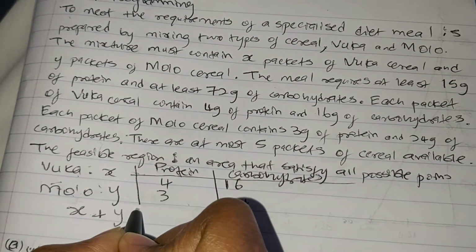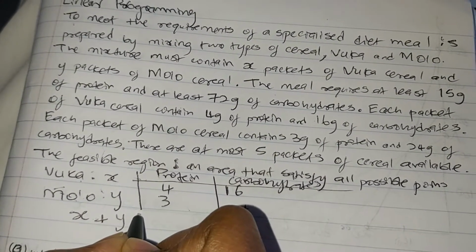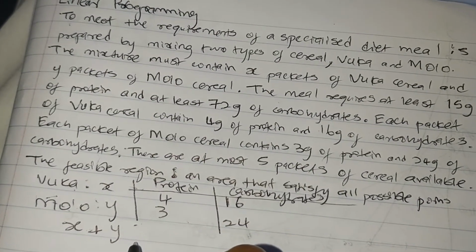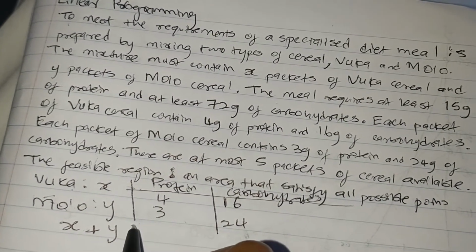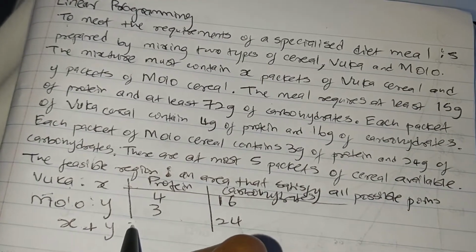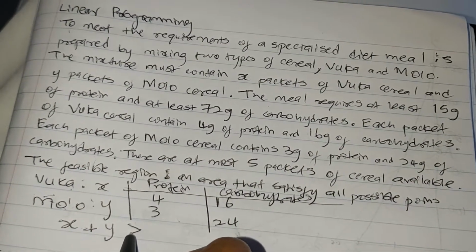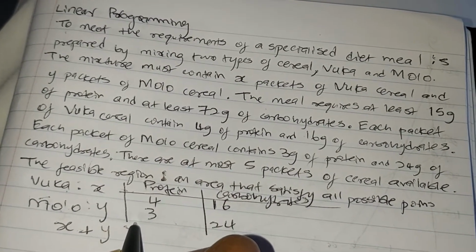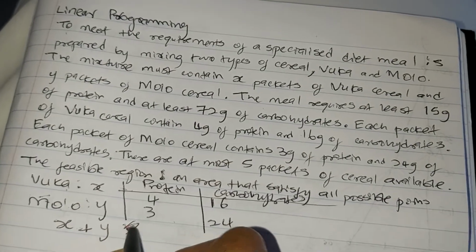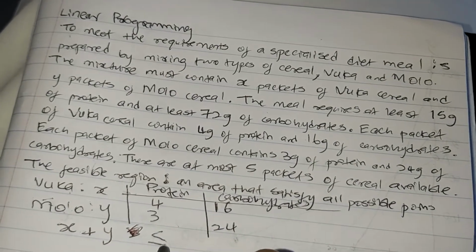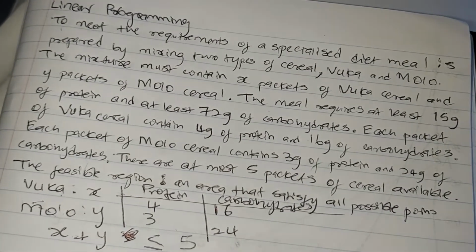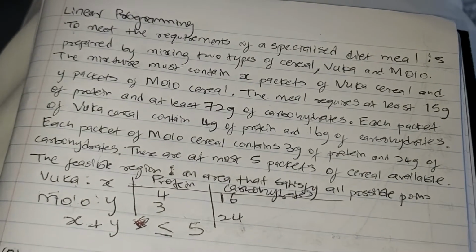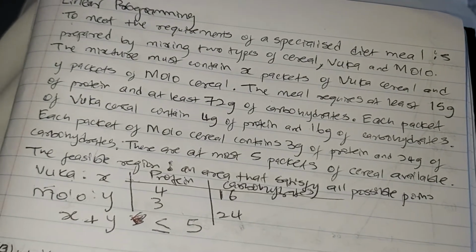It can't be more than 5. So at most is less than or equal to 5 packets. They can't go beyond 5. So x plus y is less than or equal to 5.